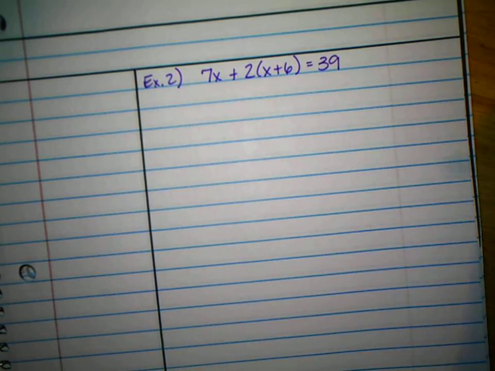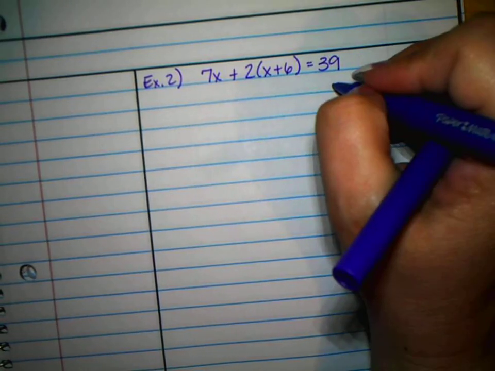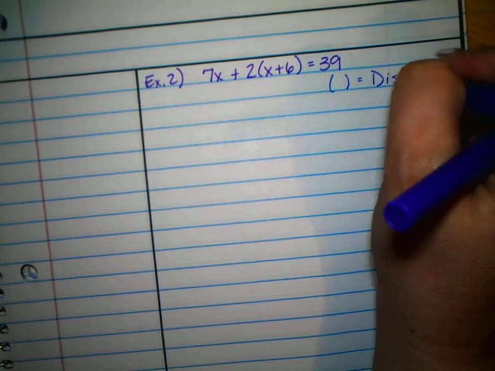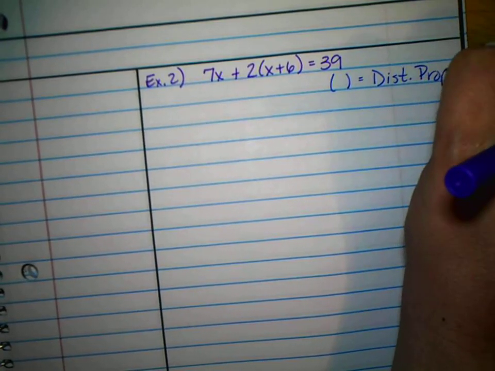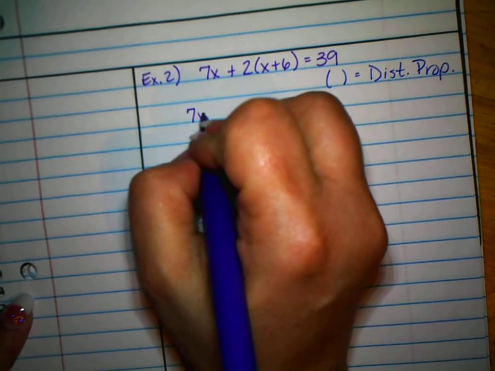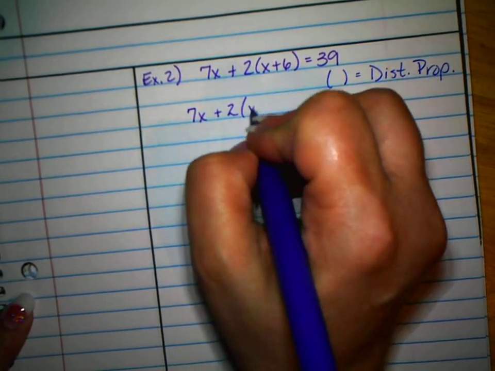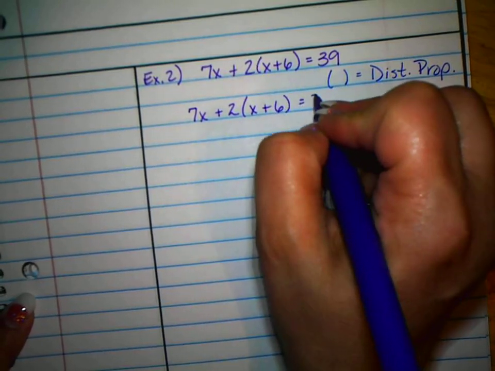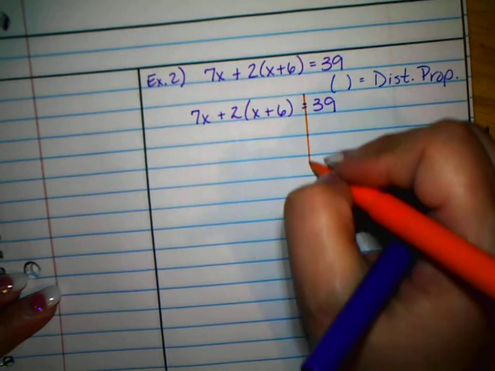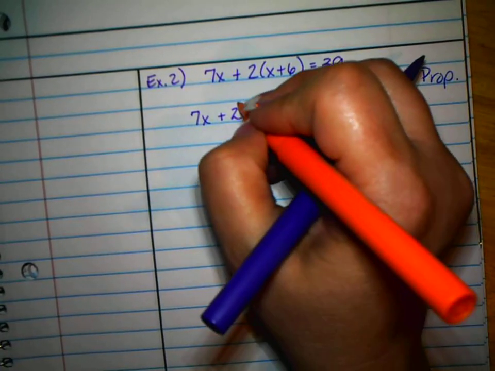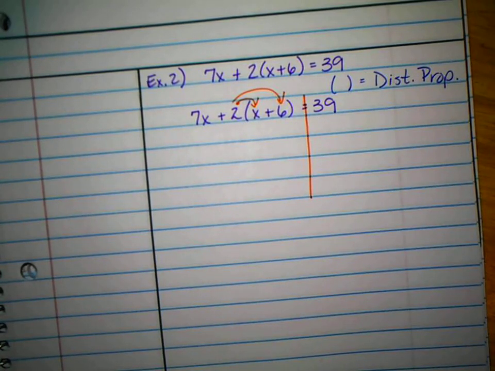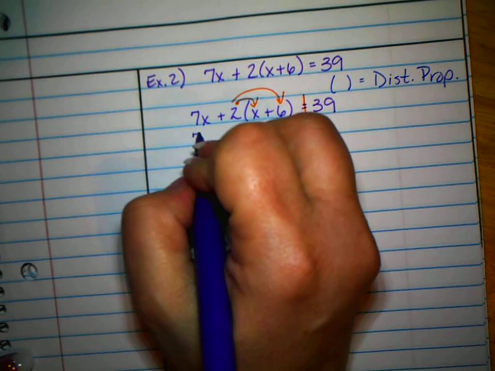Okay, immediately I see my parentheses. So parentheses, probably have to do my distributive property to start with. Build my wall. Just to make sure, I'm going to do my arrows so I make sure I do my distributive property correctly.